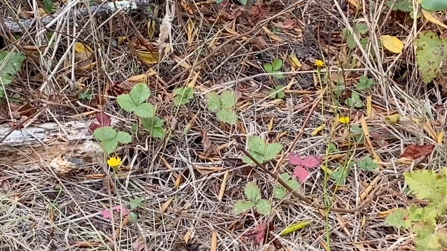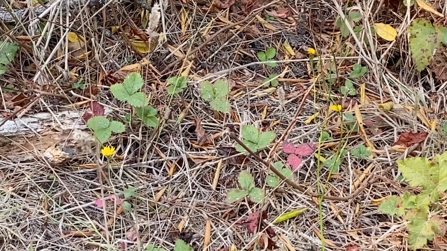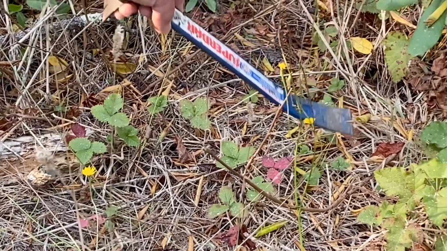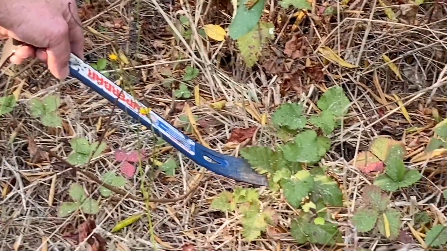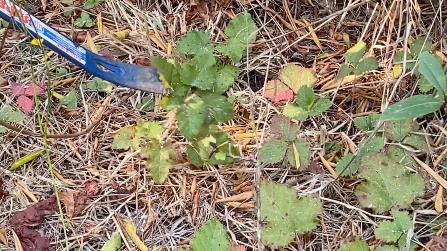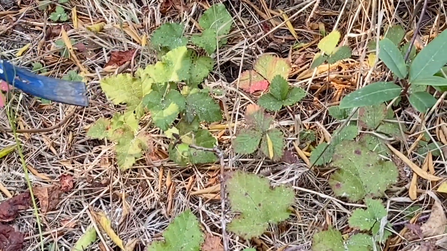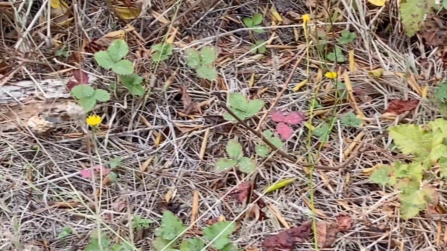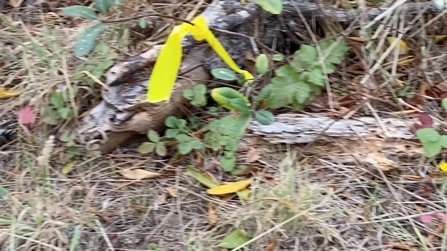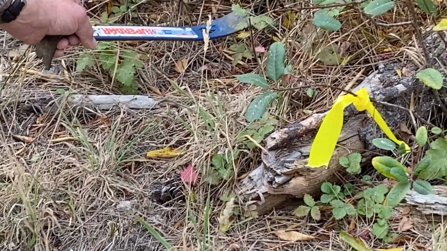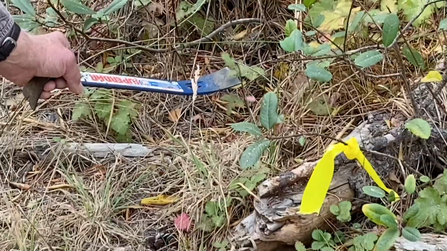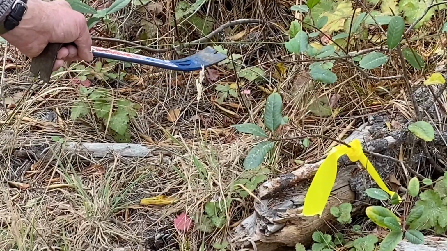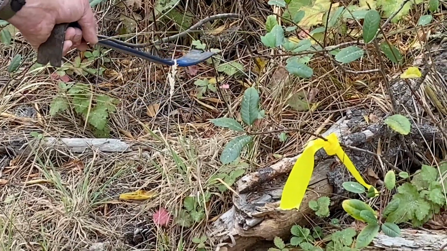And as opposed to other plants that have leaves of 3, like this is the Pacific blackberry, and it provides food. This is the strawberry, and this is poison oak, right here. So they have clusters of 3 also, and you want to stay away from that one.